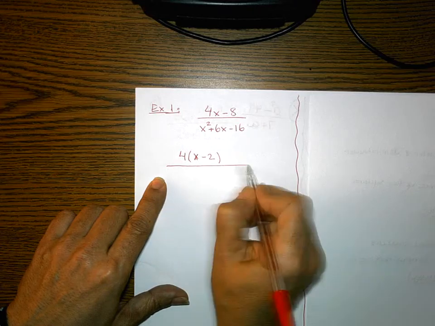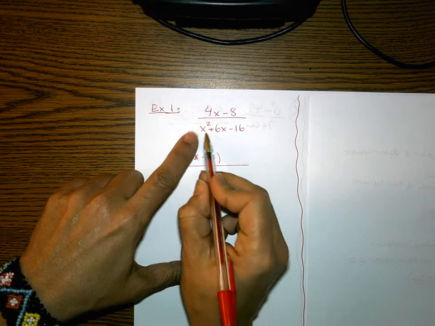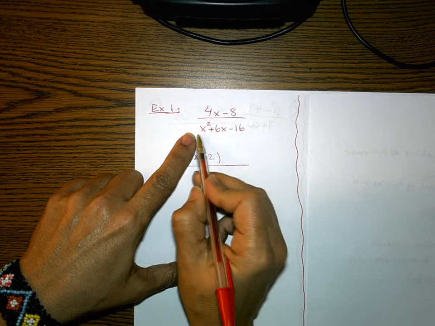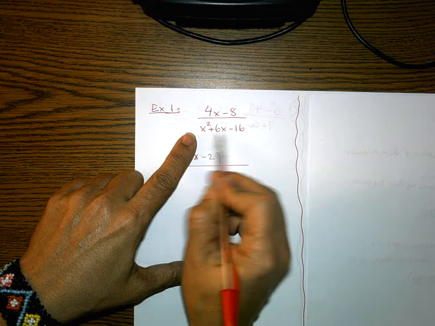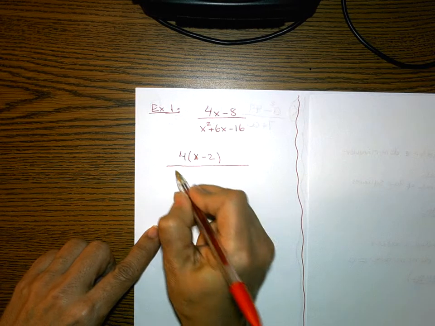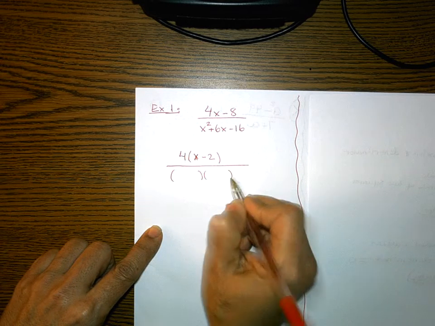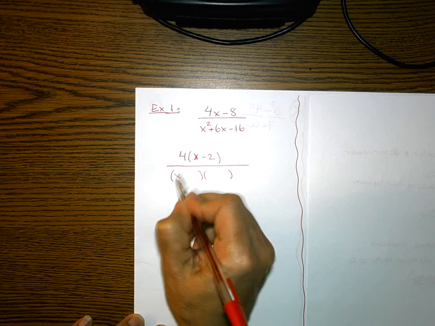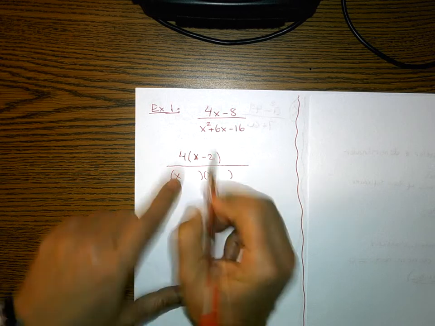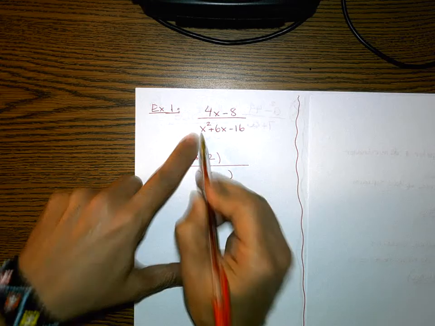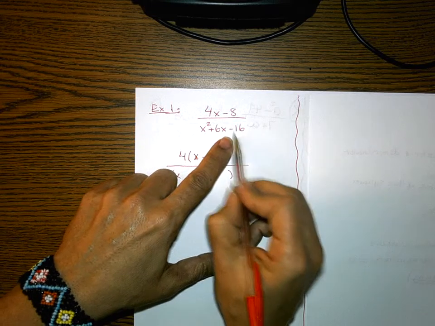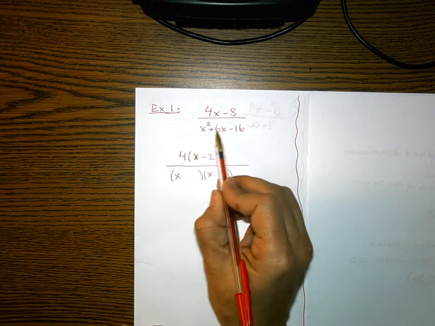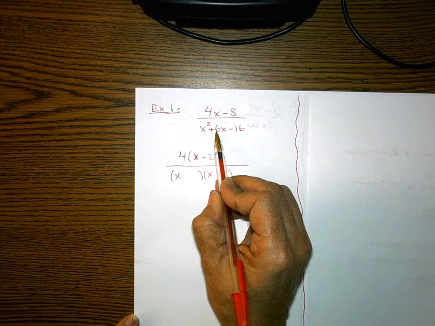Now let's move on to the denominator. I see a trinomial. There is no GCF for this trinomial, so I'm just going to go ahead and factor out the two factors. For x squared, I know that x times x will give me my x squared. That's the first term, I take care of it. Now, the factors of -16 that would add to a +6.